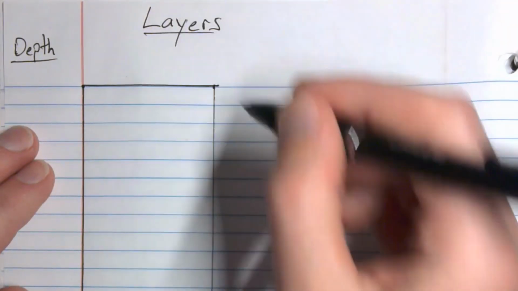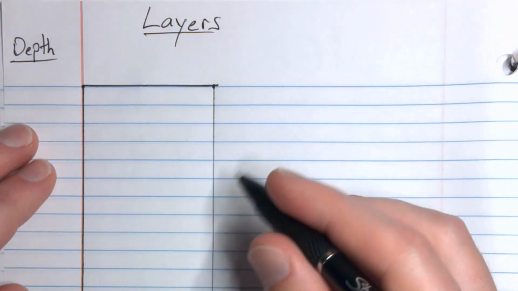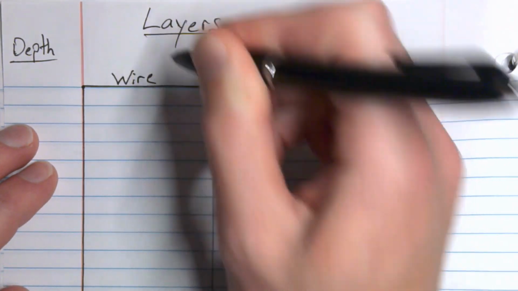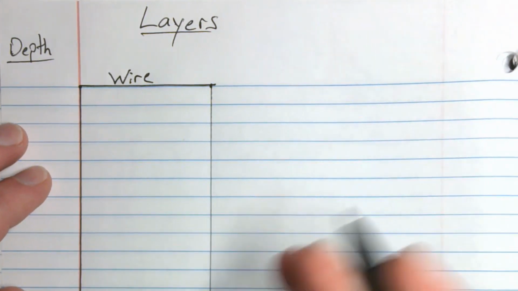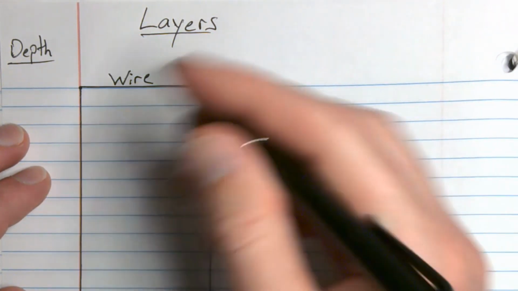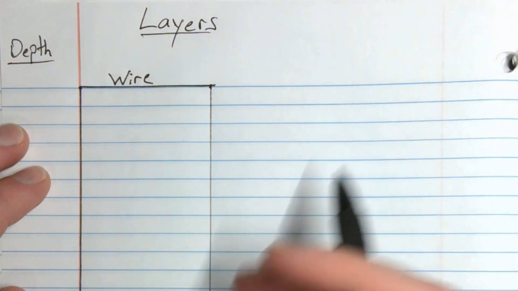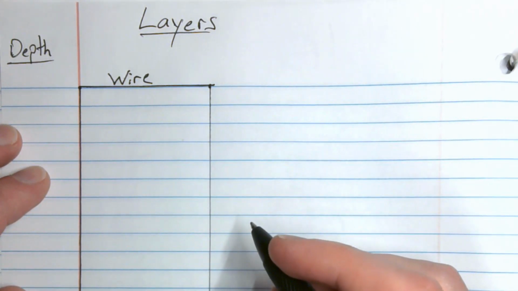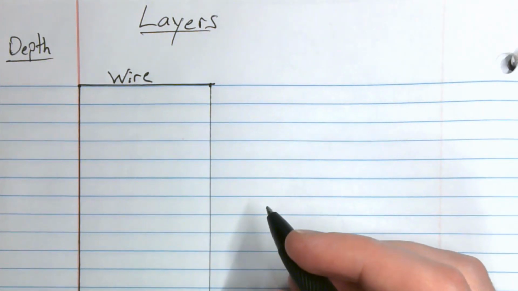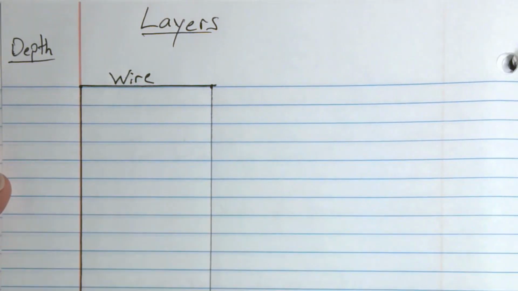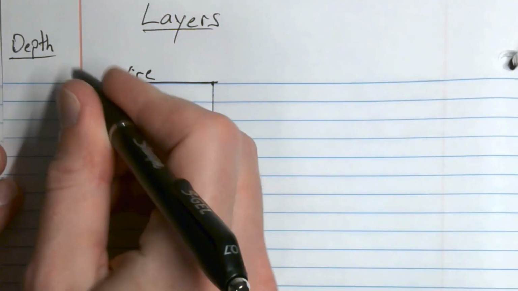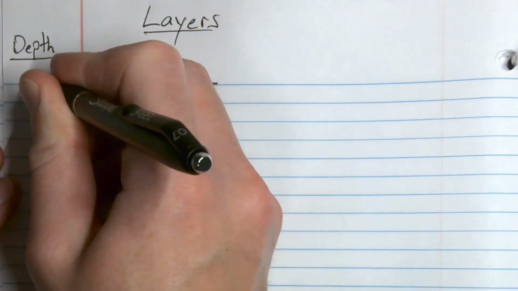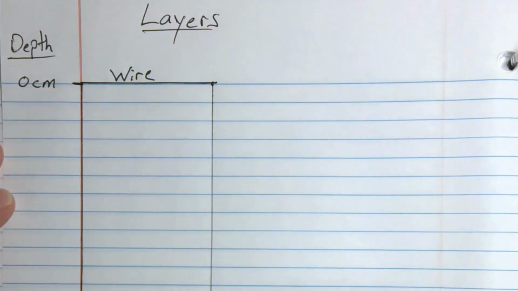So this top thing up here, this is going to represent the wire. So we would write wire up here. Now at any point that you need to do something, pause the video, do the thing, and then continue on. It's going to be the best option. On the left-hand side over here, we're going to mark our depth. So right here at the very top, this is 0 centimeters.